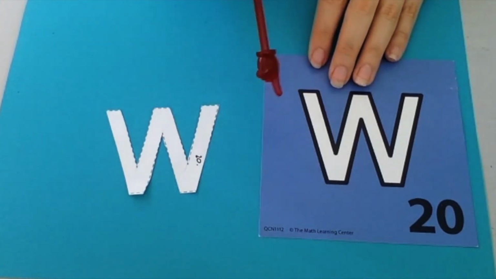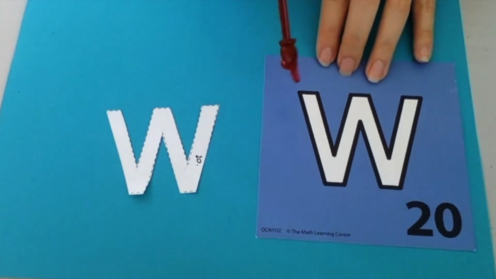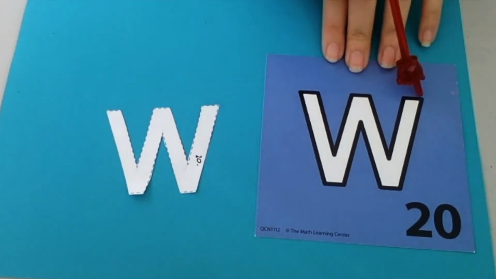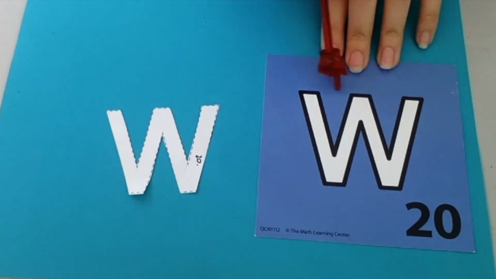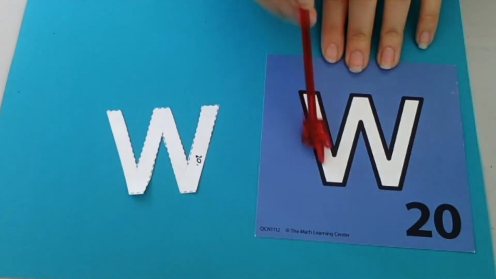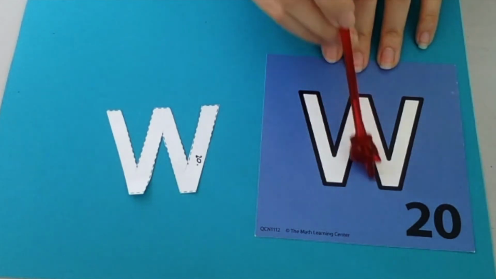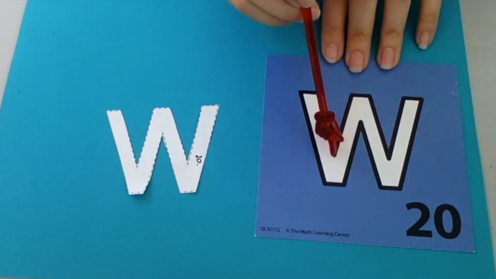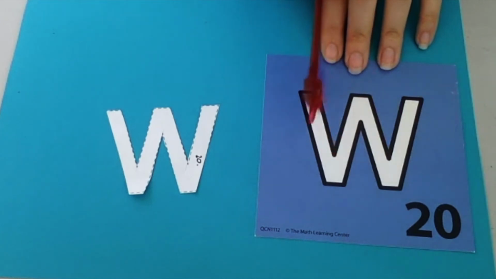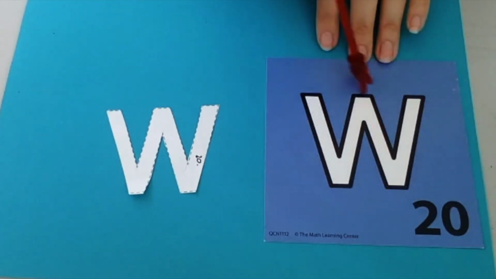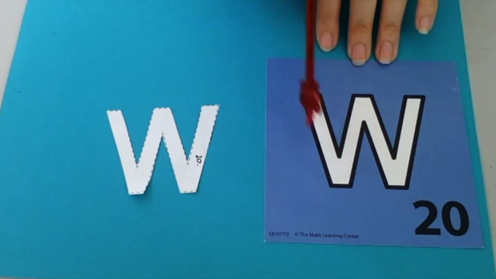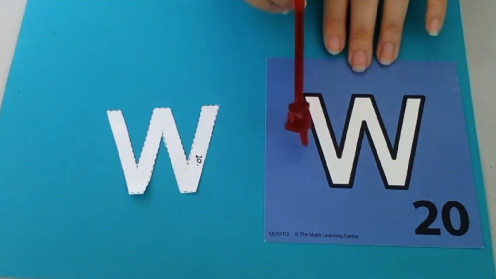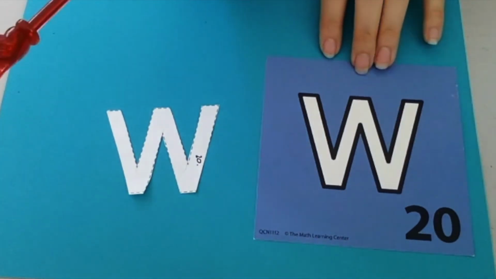So what we can do to identify it is count up the sides. So I'll start here at the top. 1, 2, 3, 4, 5, 6, 7, 8, 9, 10, 11, 12, 13. So when we have a shape with 13 sides, we can call that a tridecagon. Tridecagon. It's also called the letter W.